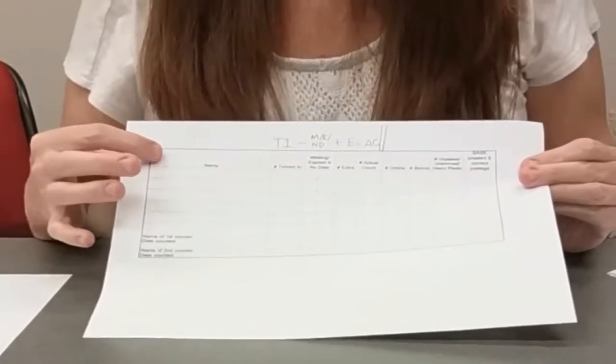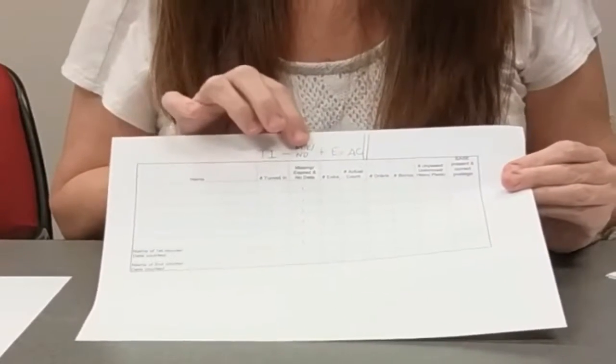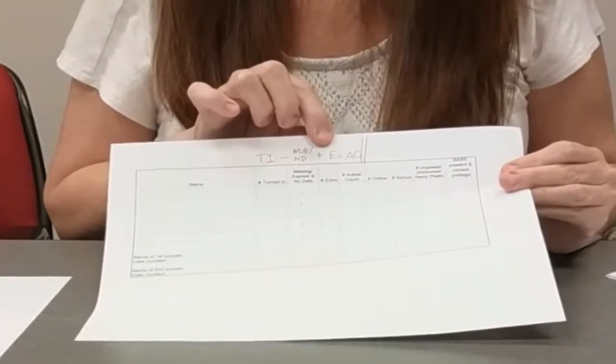You're going to put down the person's name, how many they've turned in, how many are missing, expired, or don't have a date on it, how many are extra, and the actual count. This first part, we're going to deal with these last four columns later. Right now, we're just dealing with these first four columns.